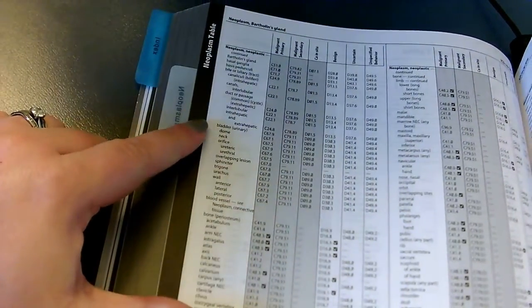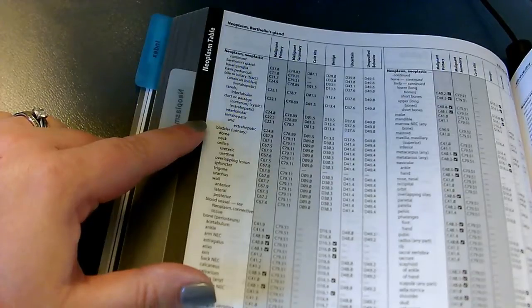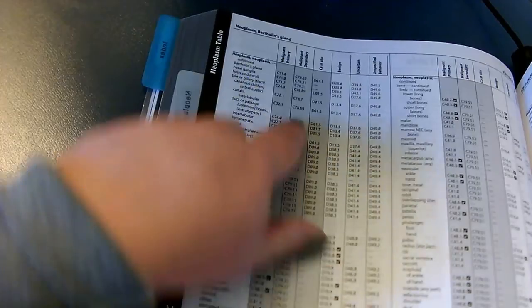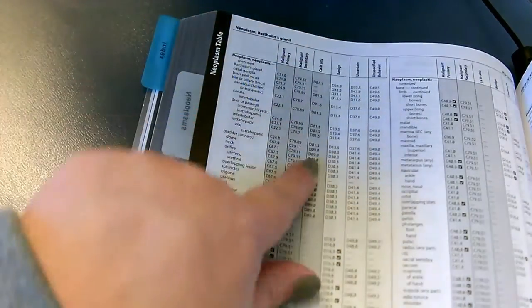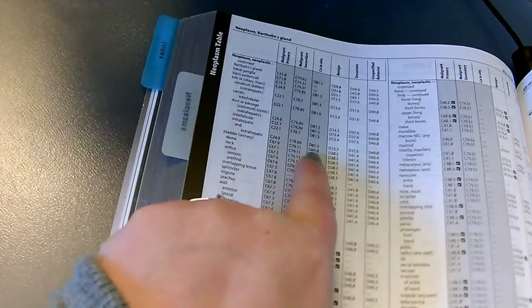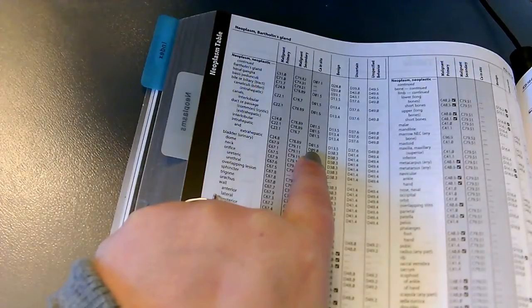Okay, so bladder, and it is carcinoma in situ. So here's bladder, and then you follow it down from the carcinoma in situ, bladder, and that gives you D09.0. So then 12, D09.0.